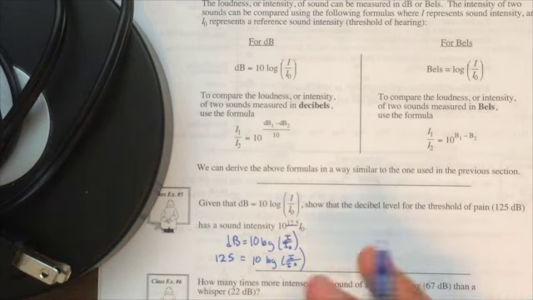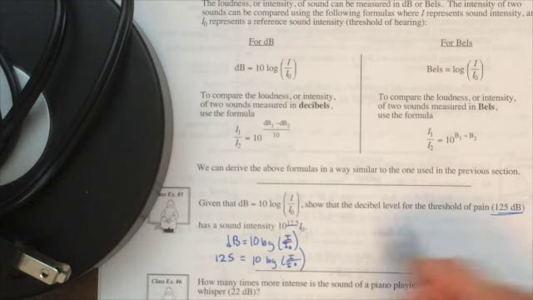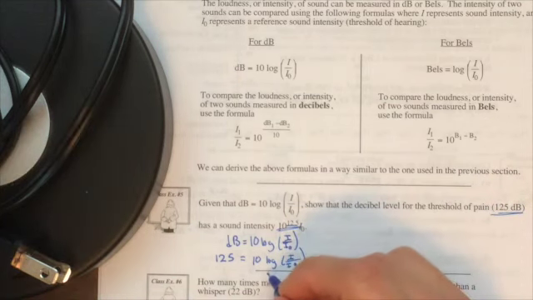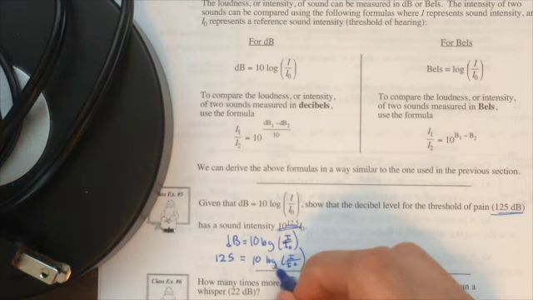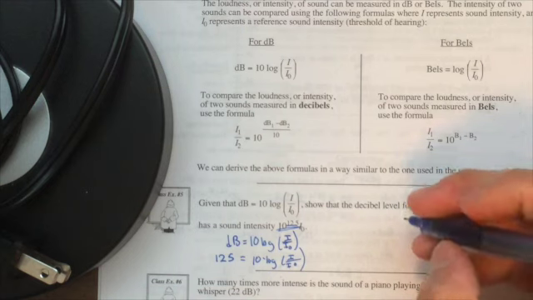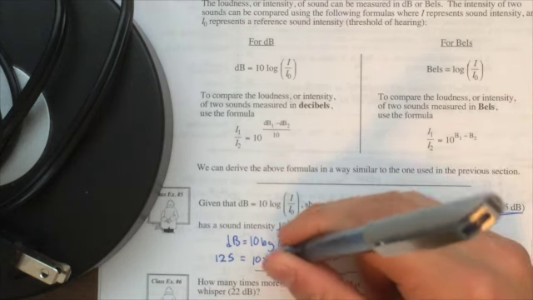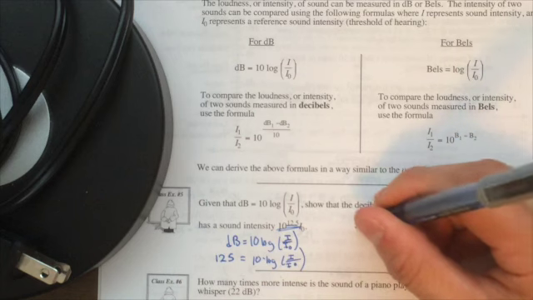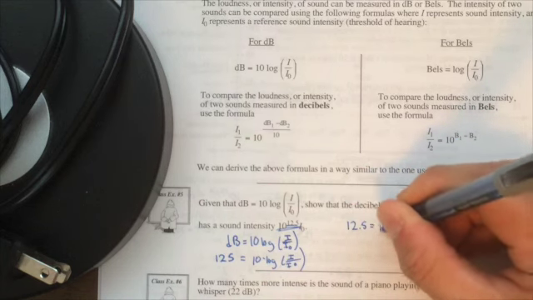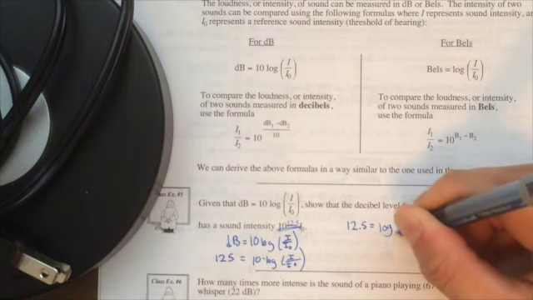What we're just trying to show is that this is equal to this. So now I'm left with 10 log of I over I0, and I've got to get rid of this 10, so I divide 125 by this coefficient, which leaves me with 12.5 is equal to log of I over I0.